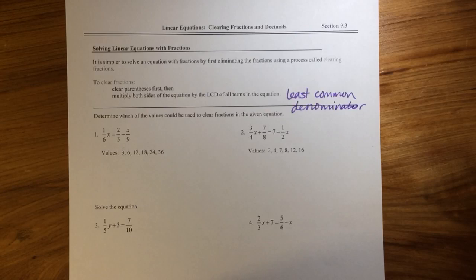So if I look at number 1, we've got the values of 3, 6, 12, 18, 24, 36. Because 9 times 6 is, oh, well, we don't want to go that high, but that's 54. But 3 can go into it. 36 is 3 times 12.